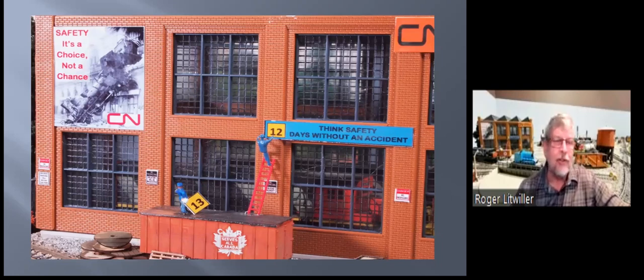The advantage to this system is it can be adapted to be used anywhere in your layout. And this is my locomotive repair shop. And all these signs you see I created myself. My personal favorite is in the top left corner there. That is the standard poster of the steam engine coming through the wall of the station.